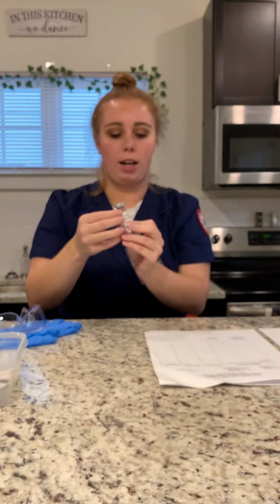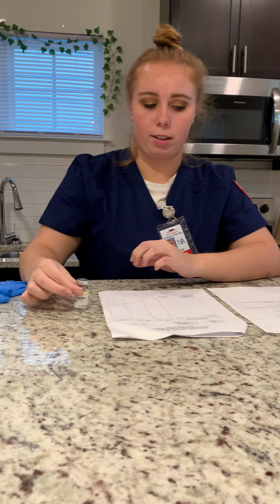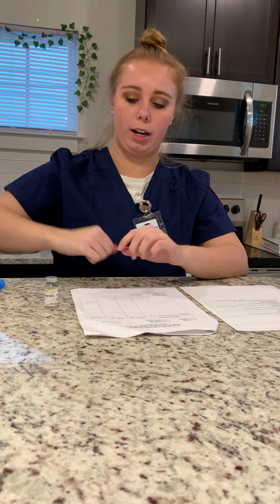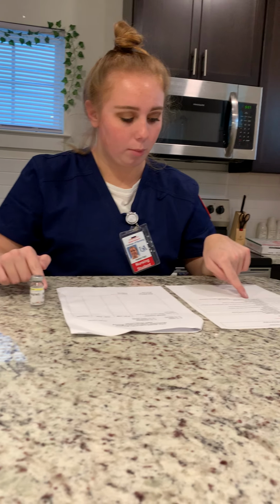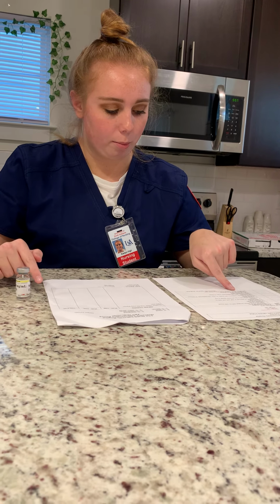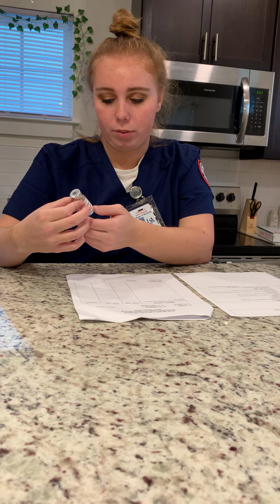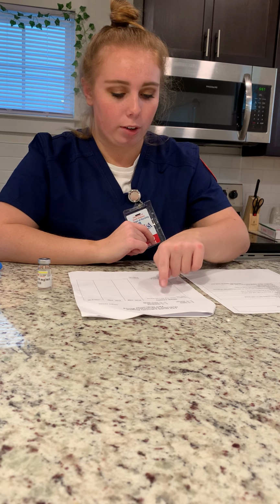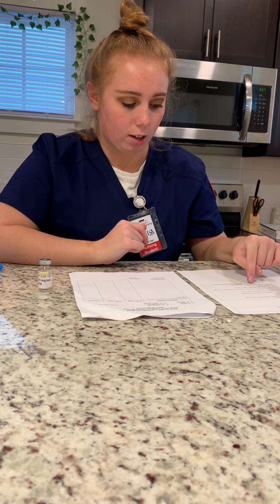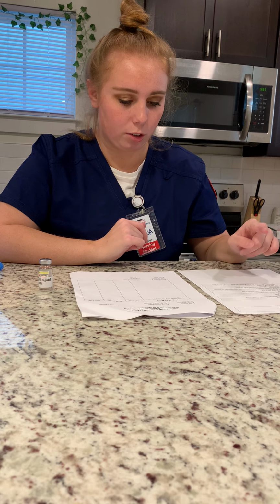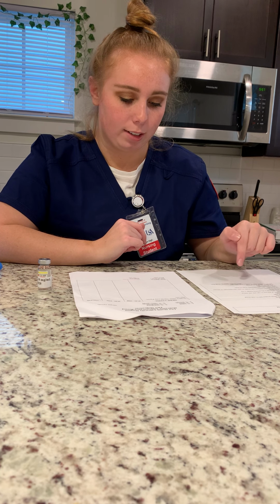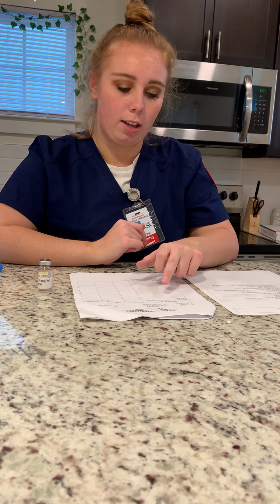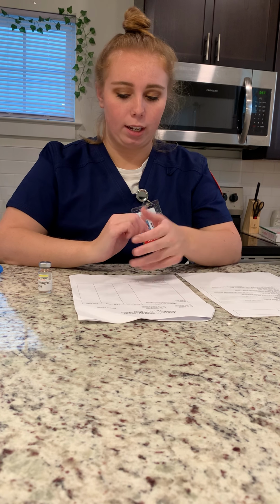Okay, now I'm going to check the order form and MAR again for the rights. So I'm administering morphine sulfate, and this is morphine sulfate. I'm going to check the expiration. It is not expired. The right dose, 5 milligrams. I will be doing this as an intramuscular injection, and the right time, every 4 hours as needed for pain, and it has been 4 hours, so this is okay to administer.